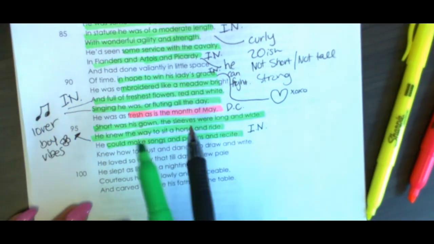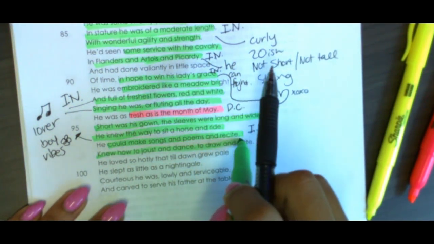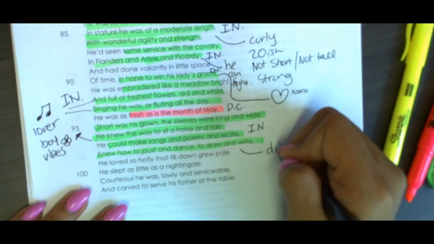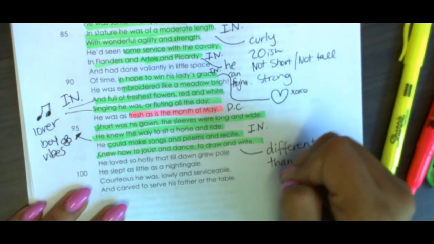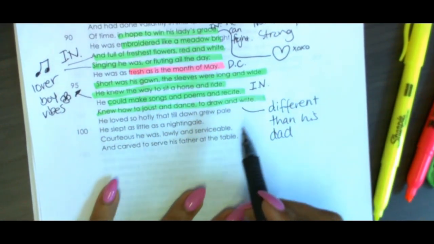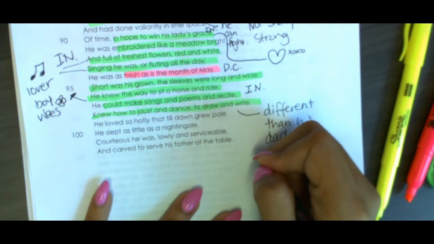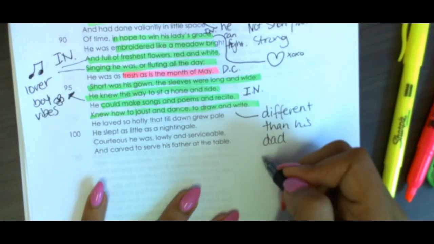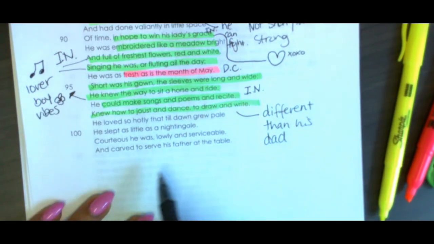But he can joust and dance and draw and write. Jousting is fighting. So here, they just further proved our point. He's different than his dad. So he has more well-rounded skills because he can draw and write and dance, but he can also joust. So like, don't play with me because I'll fight you. But also like, I'm in touch with my hobbies and my softer side.